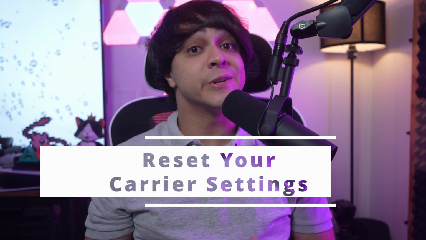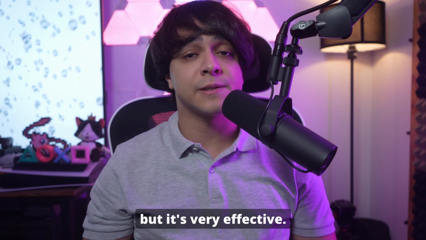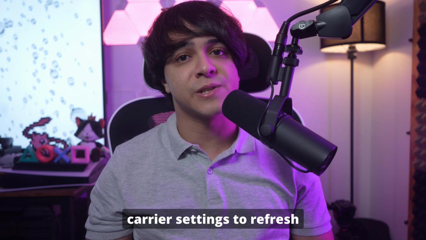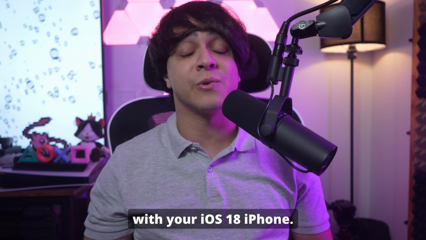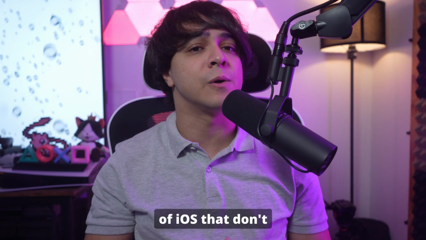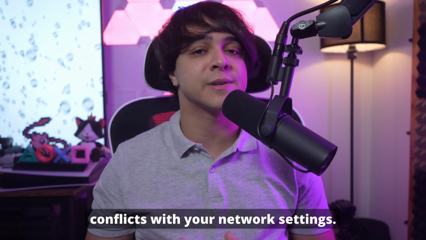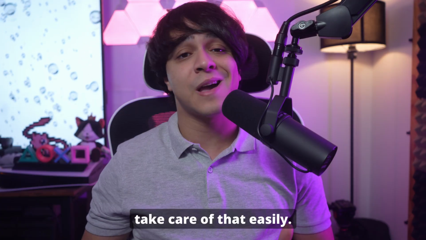Method number 2. Reset your carrier settings. This one takes slightly more digging, but it's very effective. This method will allow your carrier settings to refresh and settle back in with your iOS 18 iPhone. Sometimes there are lots of conflicts between versions of iOS that don't always transfer over cleanly, which creates these conflicts with your network settings. Follow these steps to take care of that easily.